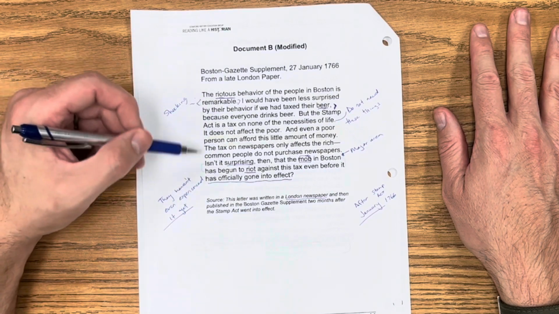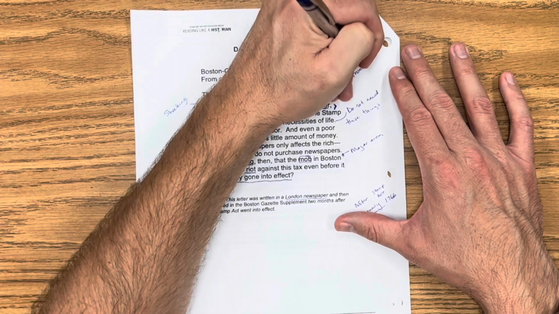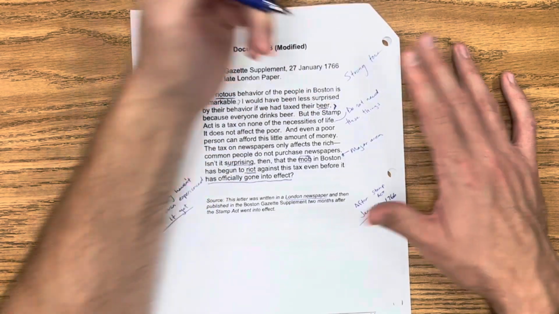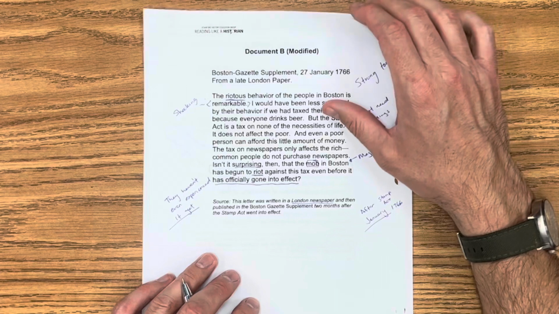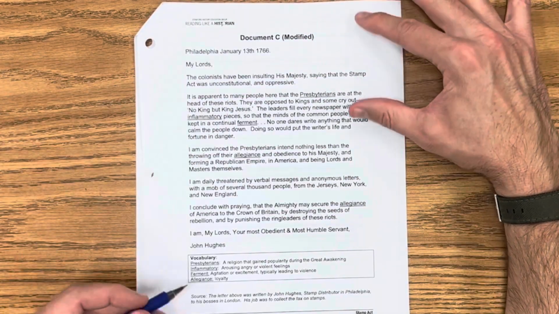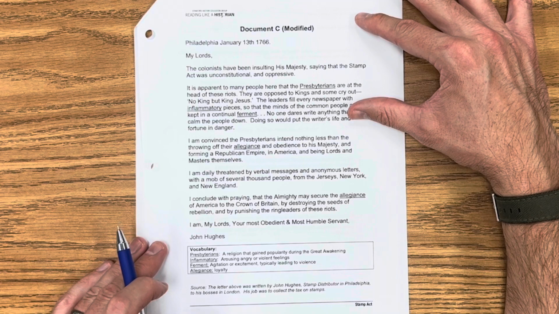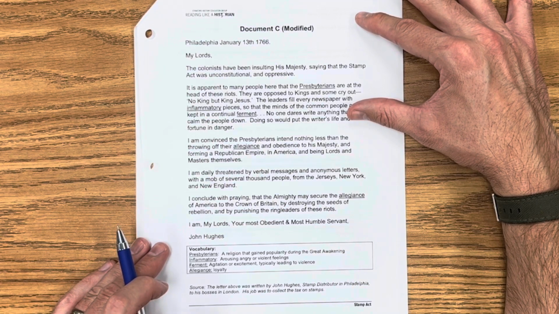So we get a different perspective, but still a very strong tone, just as before, but suggesting that this is a reasonable thing. As we look at document C here, we have our source information at the bottom. The letter above was written by John Hughes, stamp distributor in Philadelphia, to his bosses in London. His job was to collect the tax on stamps.